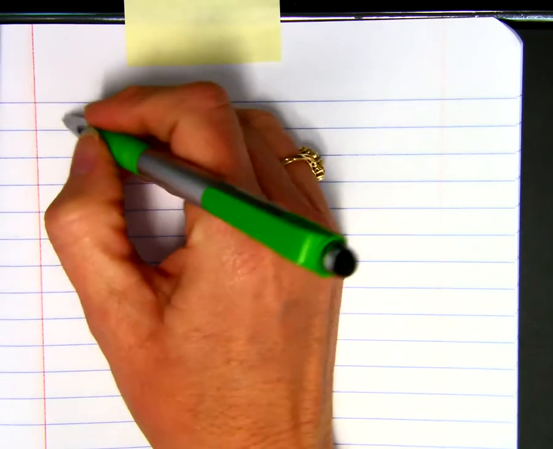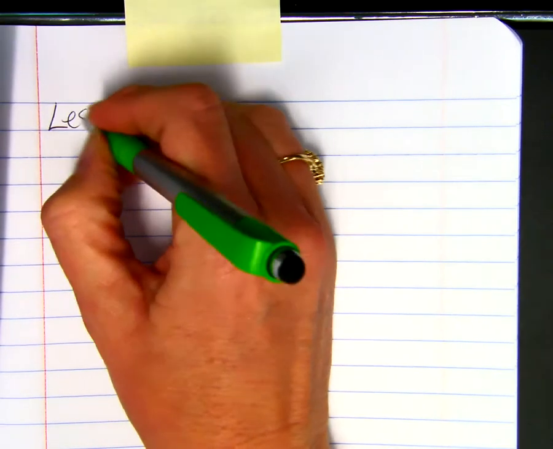Lesson 35, solving quadratic equations, number 1.